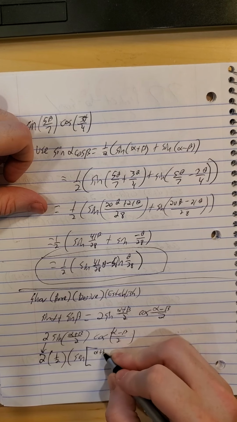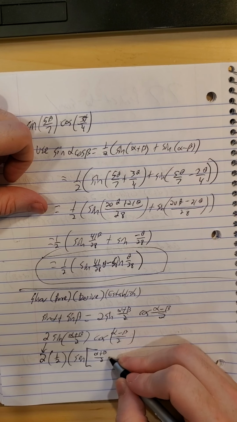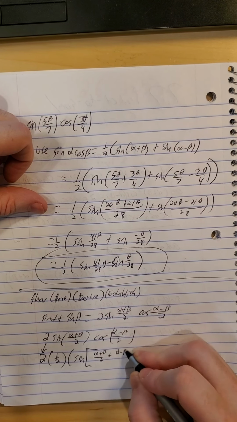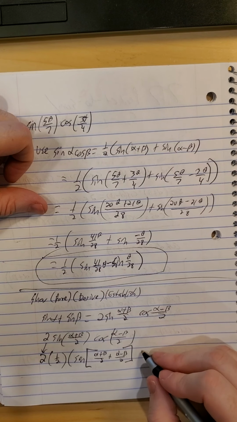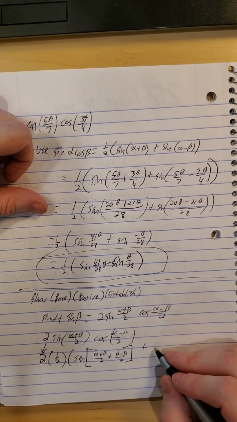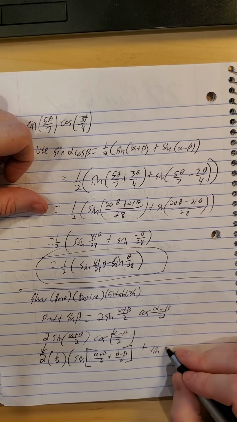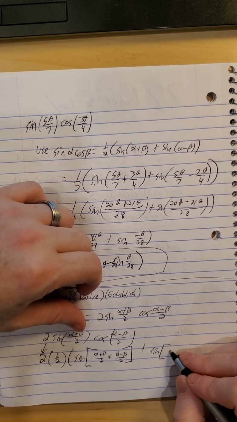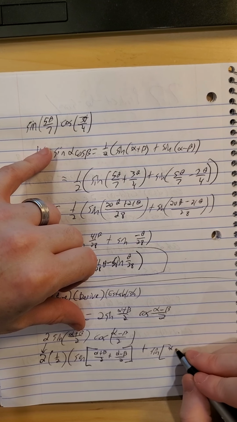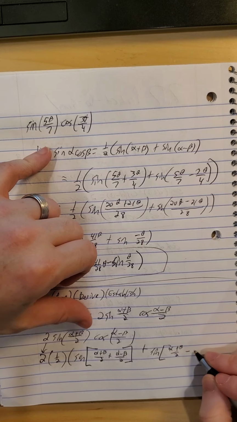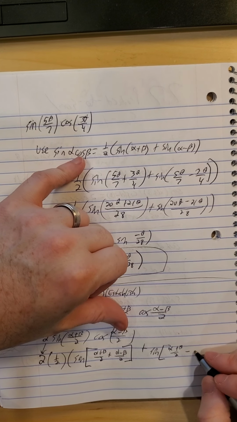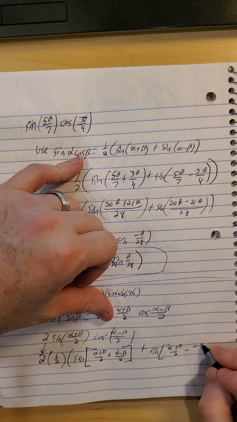So alpha plus beta over 2 plus alpha minus beta also over 2 plus sine of alpha minus beta. The alpha being this whole argument, alpha plus beta over 2, minus the entire beta being alpha minus beta over 2.